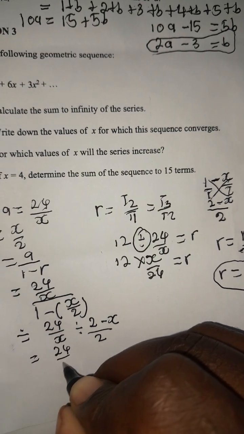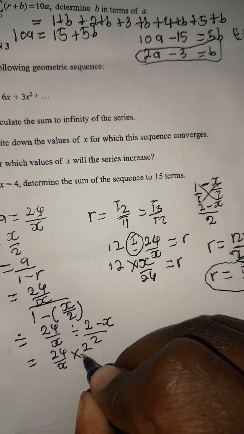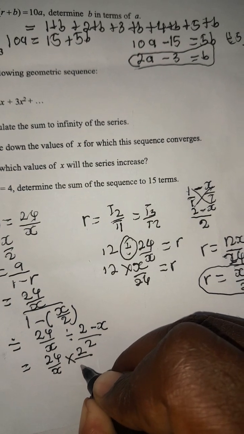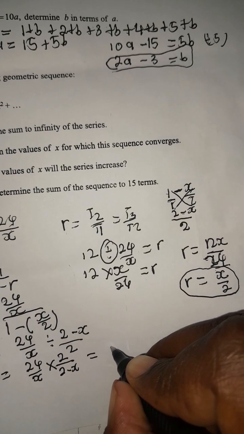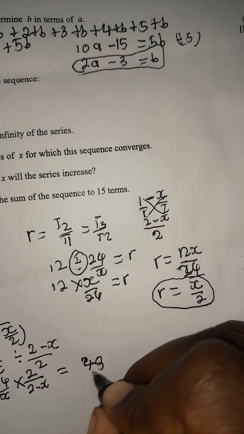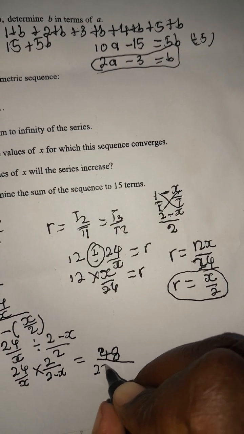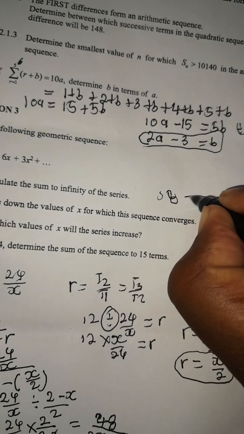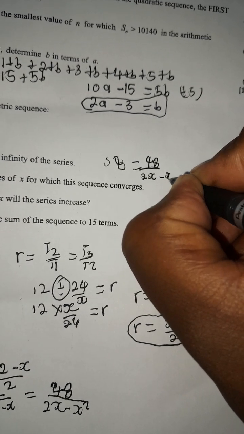So we need to get rid of the division. That will be 24 all over x multiplied by 2 over 2 minus x. Remember, what is a numerator becomes a denominator, and the denominator becomes a numerator. So to continue further, 2 times 24, that will be 48. In the denominator, x times 2 will be 2x, and x times x will be x squared. So that's the sum to infinity. The sum to infinity here will be 48 over 2x minus x squared.